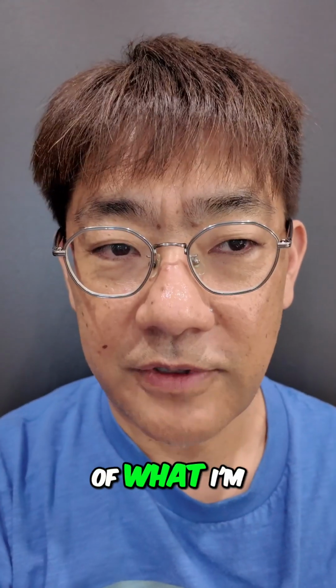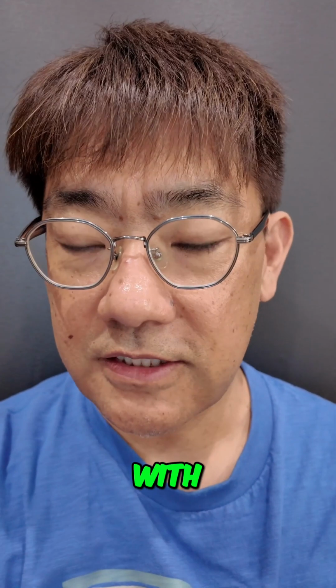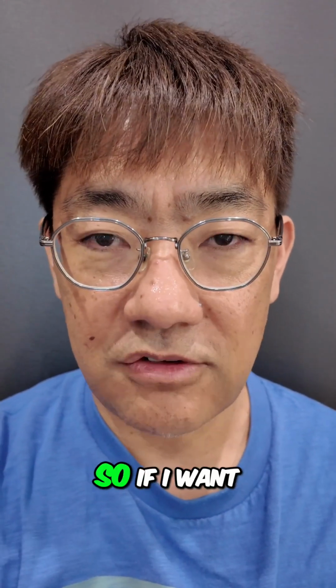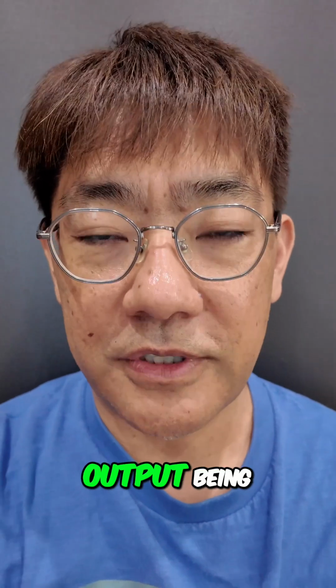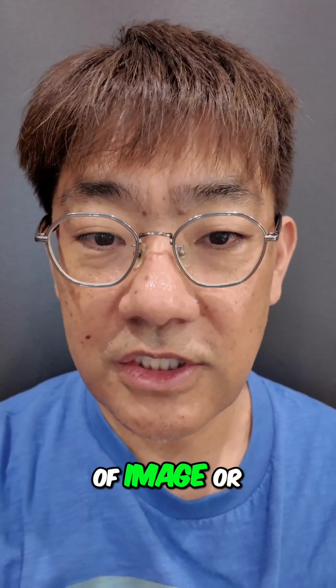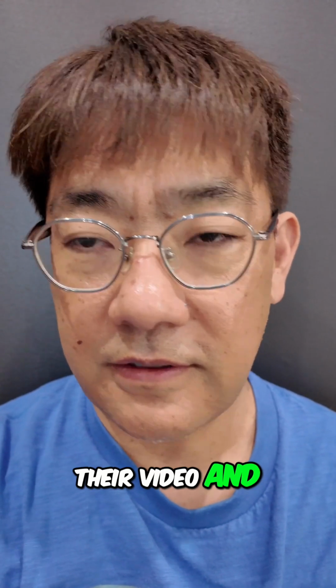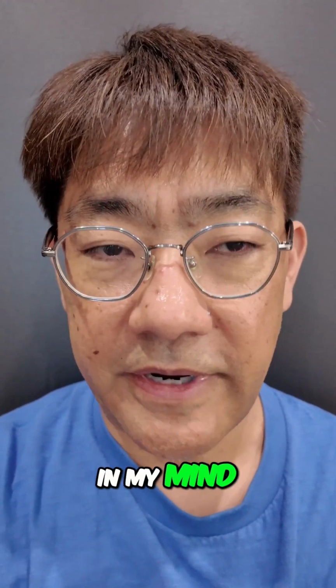So here's the breakdown of what I'm doing the beginning of February as far as which model I'm using for what. So I'll start with Gemini. I use Gemini for anything graphics or video related. So if I want to generate the final output being some kind of image or video, I will use Gemini. Their video and image creation in my mind is the best.